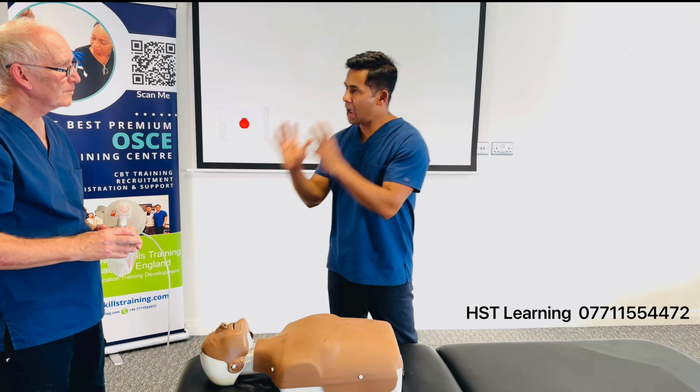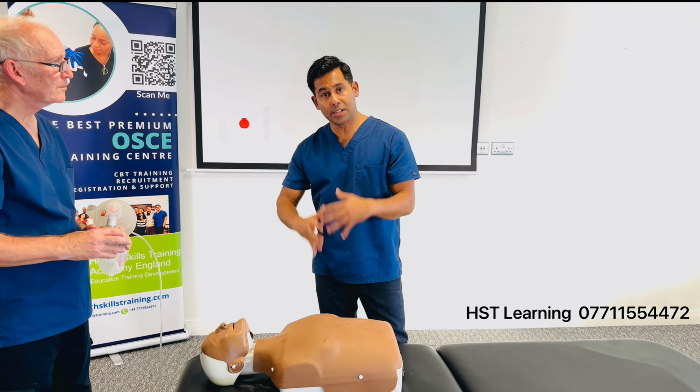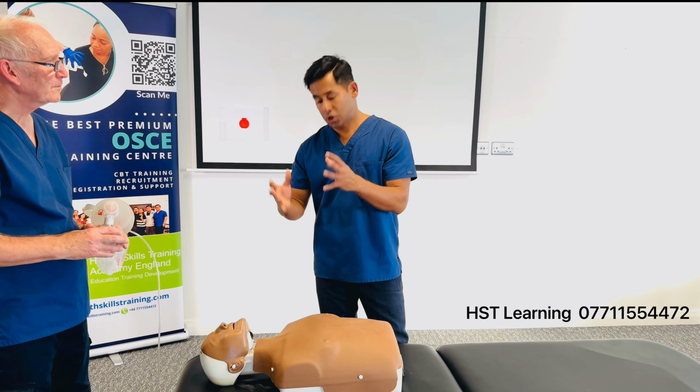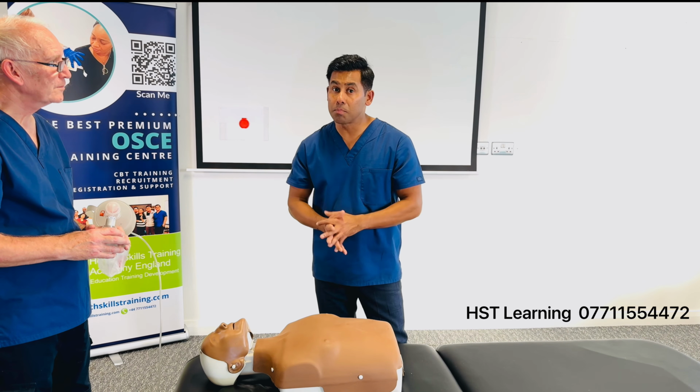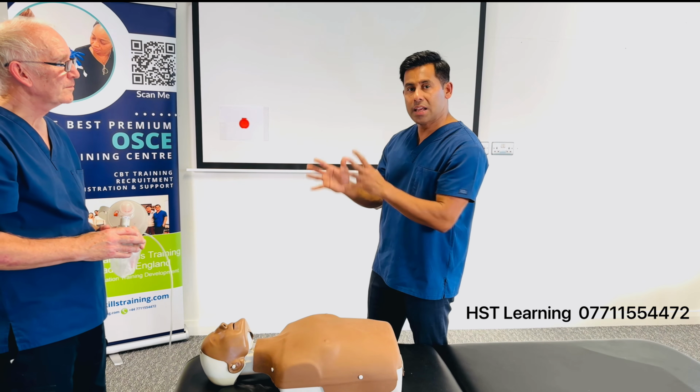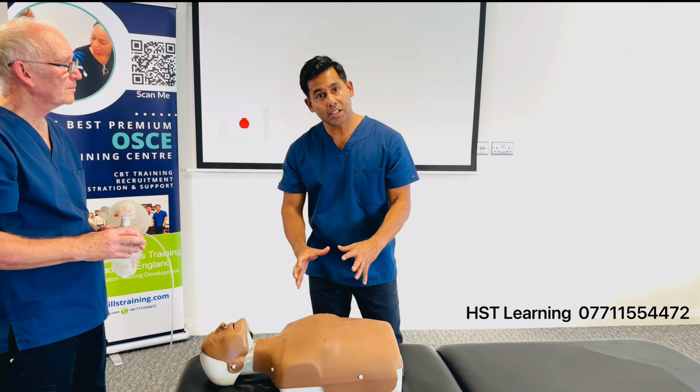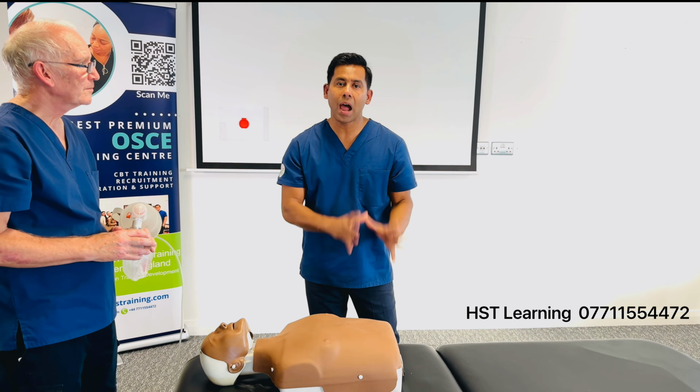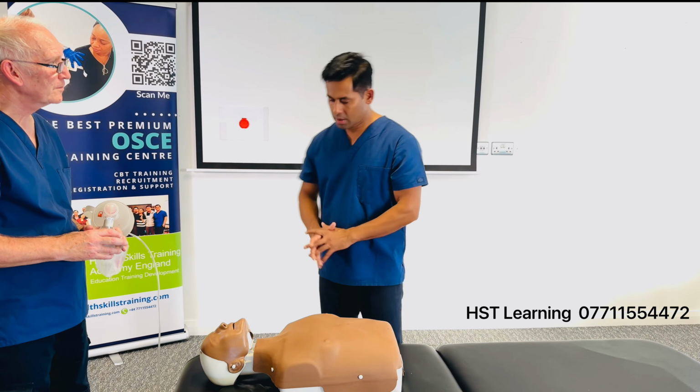Situation was, I have a person admitted, his name is John, with chest infection and high temperature. Background is, he is admitted with a chest infection, but he is known to have hypertension.